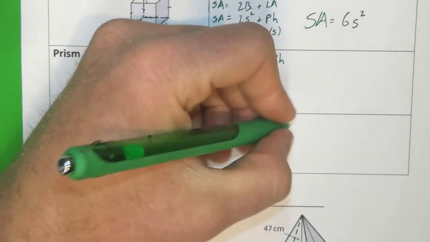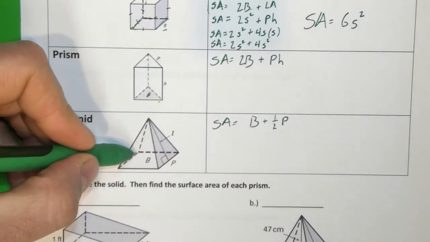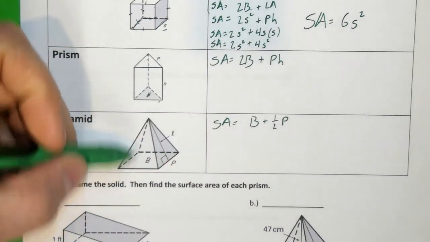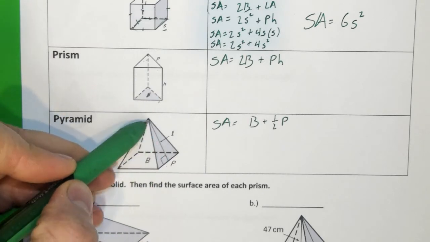Now the perimeter part is still very much the same. We do want to know that. We want to know the perimeter around the base right down here. And then what we would need to do is we would need to know the height of each of these triangles.